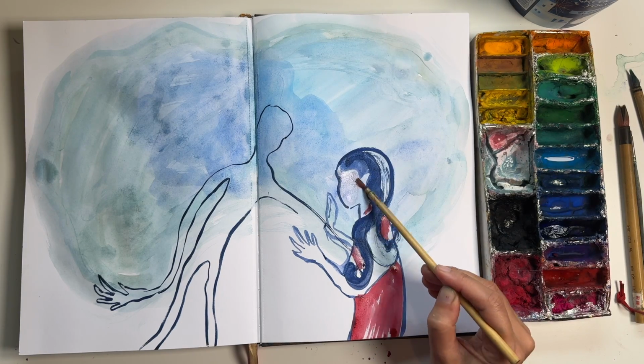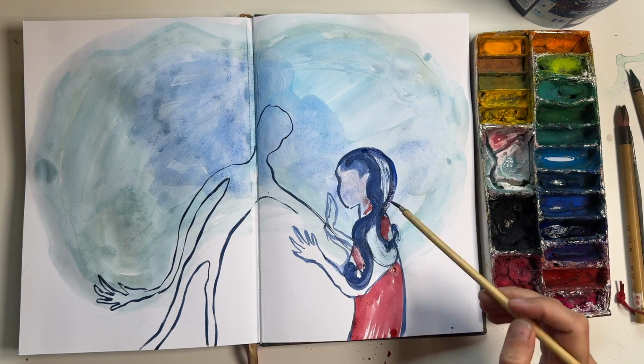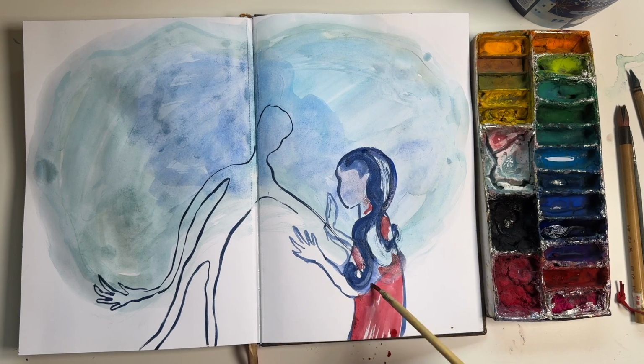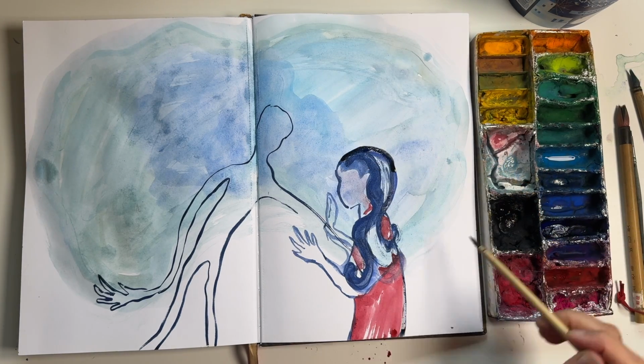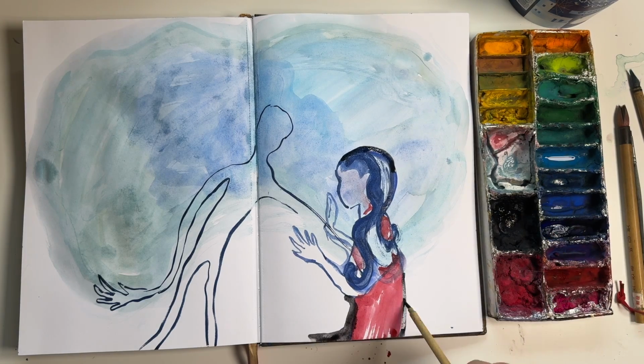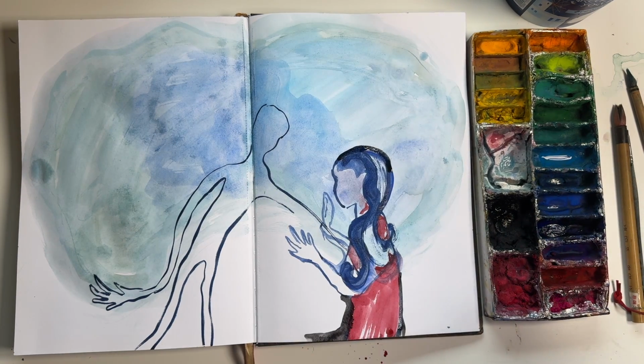So this is definitely a scene that I would want to return to, and I would want to go meet the spirit again to have a little bit better of an understanding of who the spirit is.